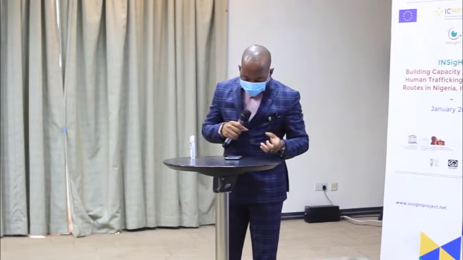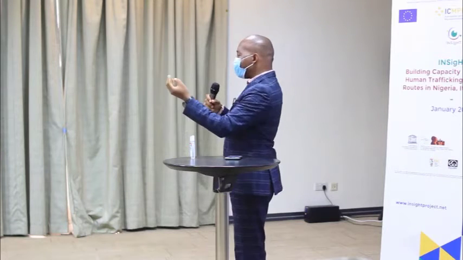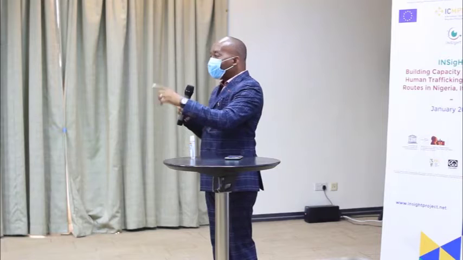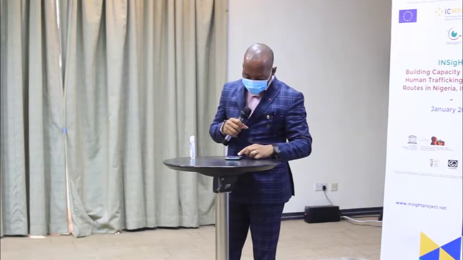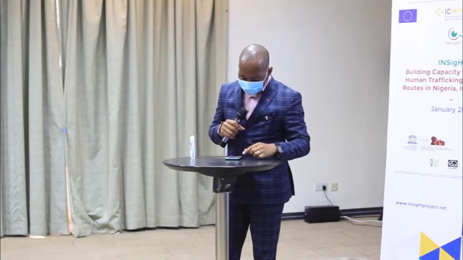Now, we have an assessment of some indicators. How do we identify them? There are some things that give green lights or red lights, so that when you see XYZ, your mind should go towards the fact that this person might be a victim of trafficking. So, what are the things that we can look at as indicators?